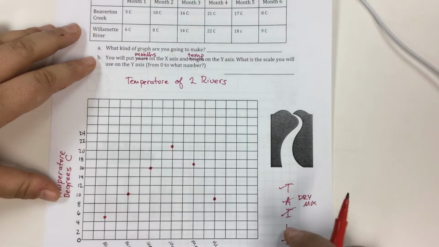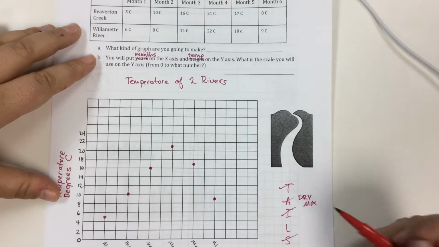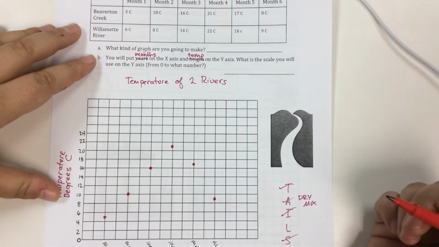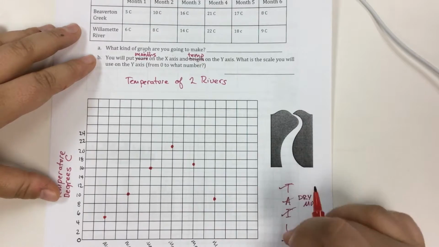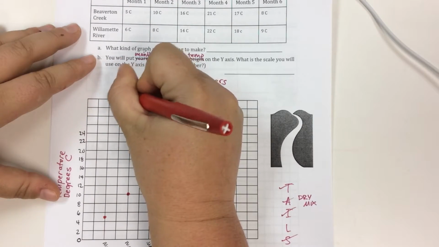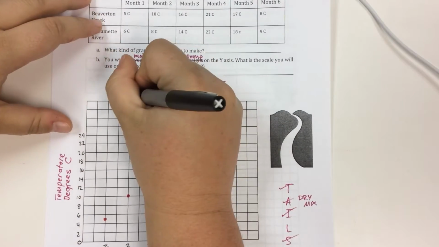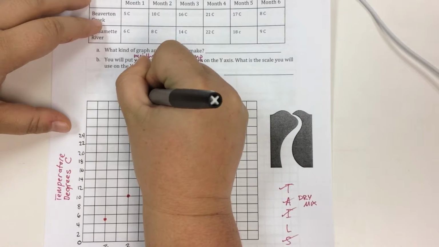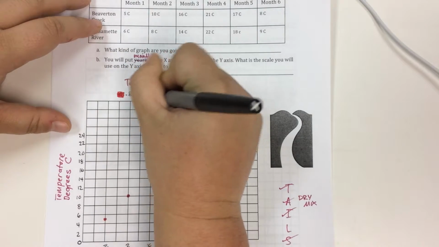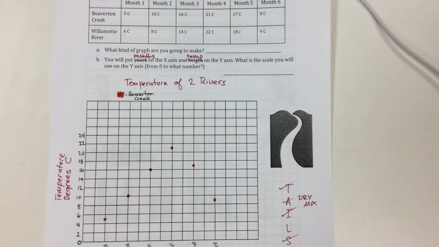Excellent. Part of labels is to make sure that your readers know what colors mean what. Often that gets put over to the side, so we could do it there. I kind of have some stuff written here, so I might do it here like this. And make sure that we know that this is Beaverton Creek.